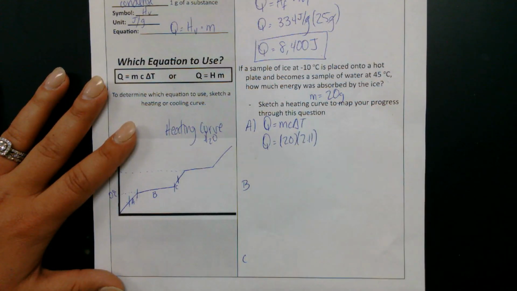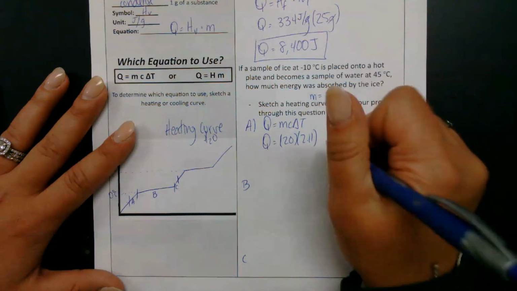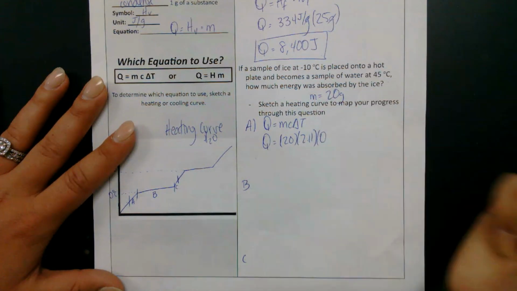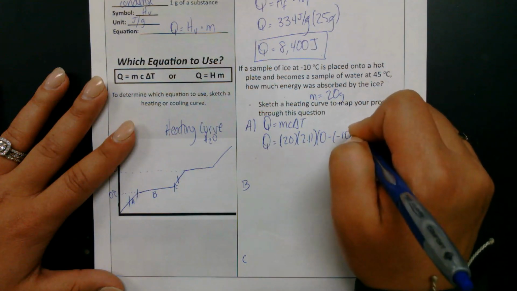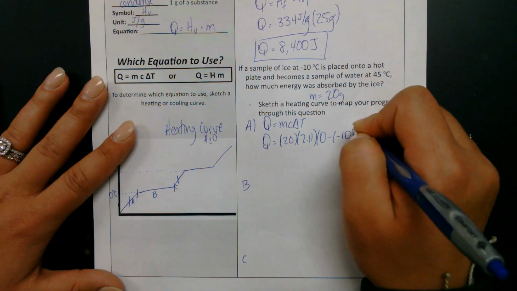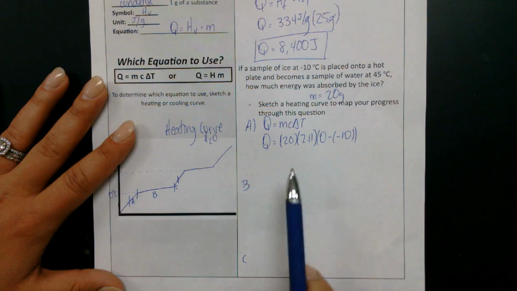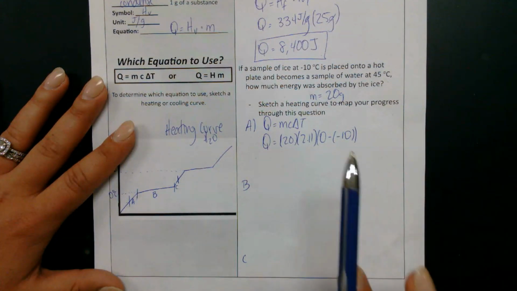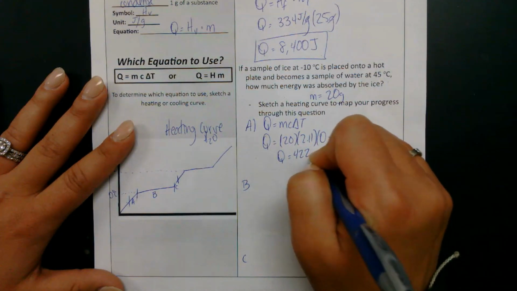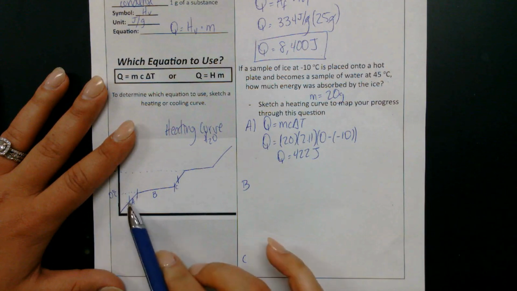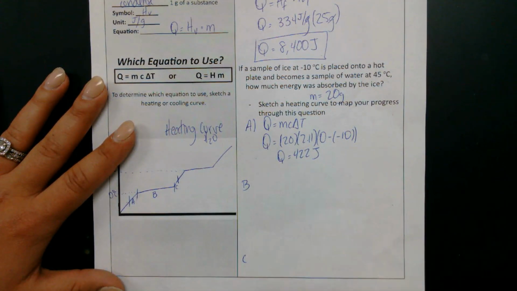And then our temperature change. So for this section right here, from here up to 0, what is the temperature change? Well, our final temperature is 0 minus our initial temperature, which is negative 10 degrees Celsius. So when I multiply 20 times 2.11 times 10, I get Q equals 422 joules. So for this section right here, this section of A, I have Q equals 422 joules.